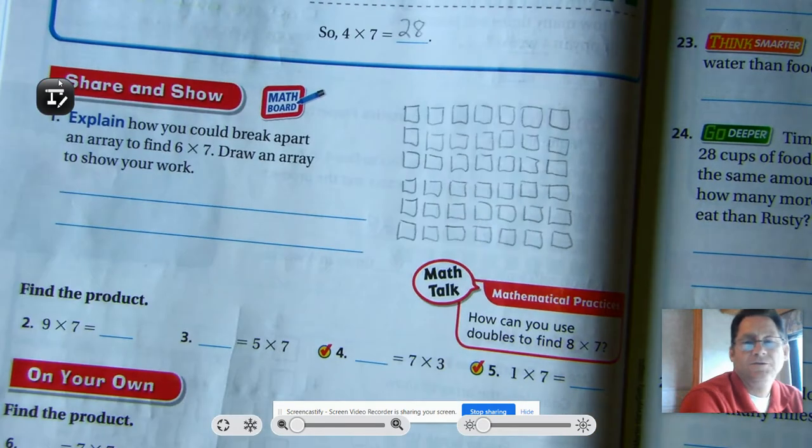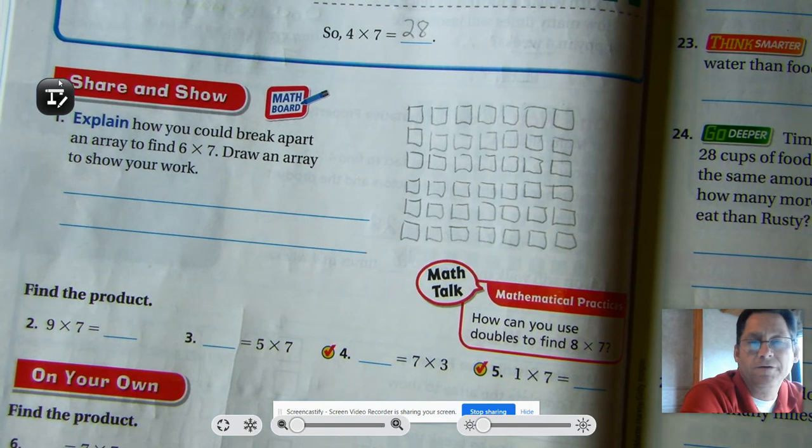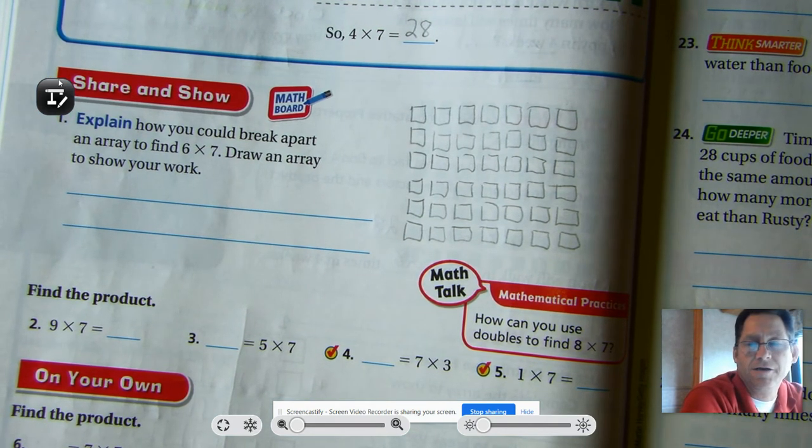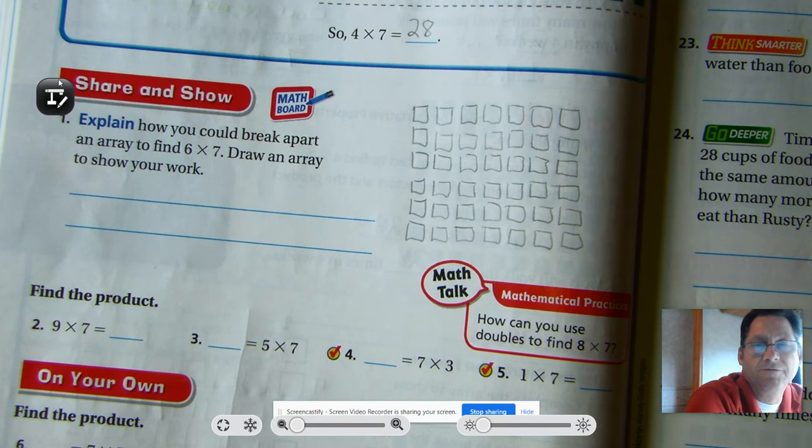Okay, so I've drawn a 6 by 7. Hopefully you're finished with yours. If not, you know you can always hit pause and finish drawing yours first.